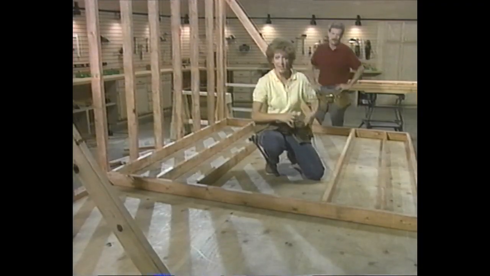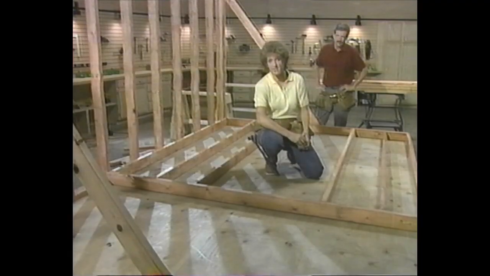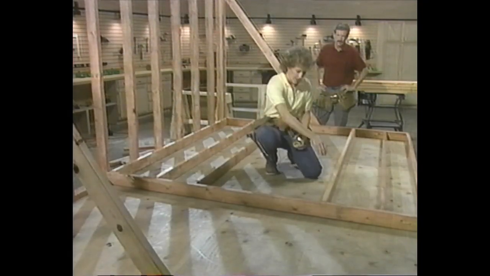Now, the header is a fabricated horizontal framing member that supports the weight of the ceiling, the wall, and the floor above the door opening. This header can be made using 2x4s, 2x6s, 2x8s, 2x10s, or 2x12s. The size of the header depends on the span of the opening and whether or not the wall is a load-bearing wall or a non-load-bearing wall.